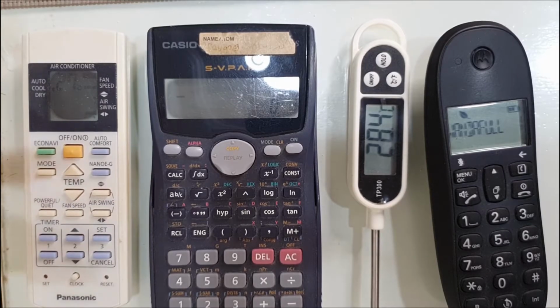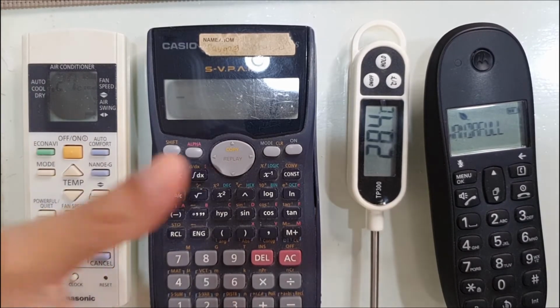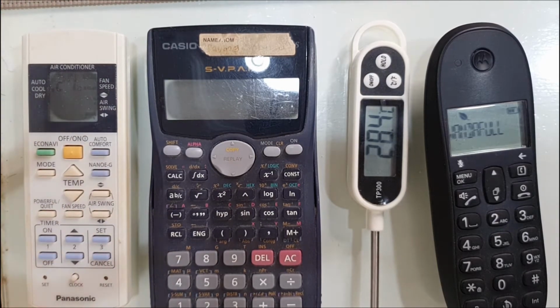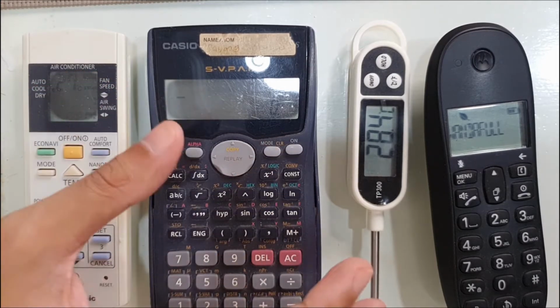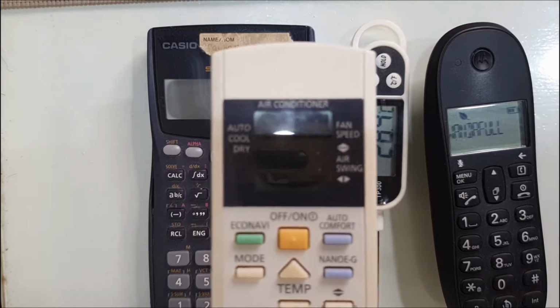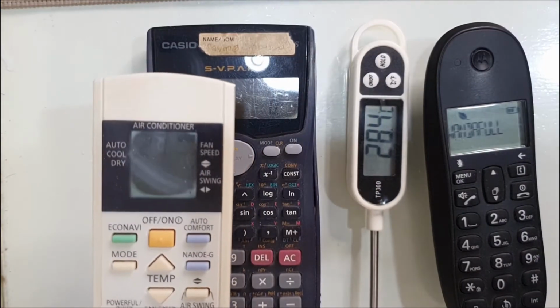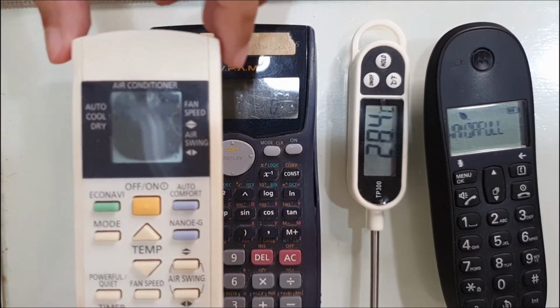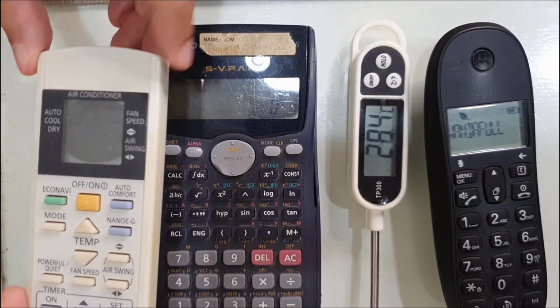Alright, what you see here is different devices but with LCD displays. These LCD displays are used to show or display the current conditions of their own operations. For example, like this one, it will show the temperature set by the user for this air conditioner, and also the mode.